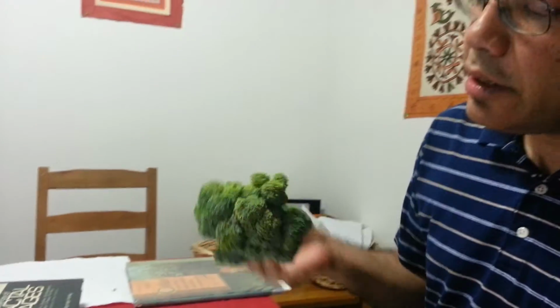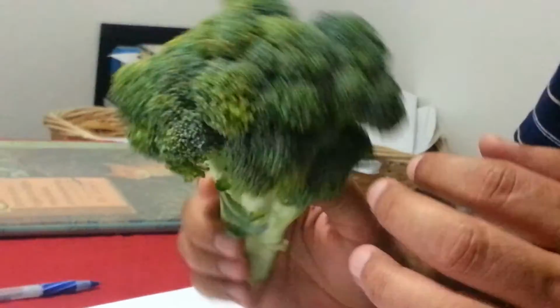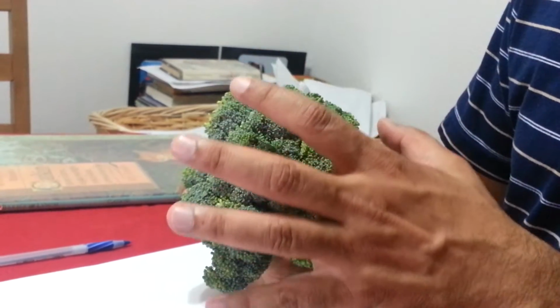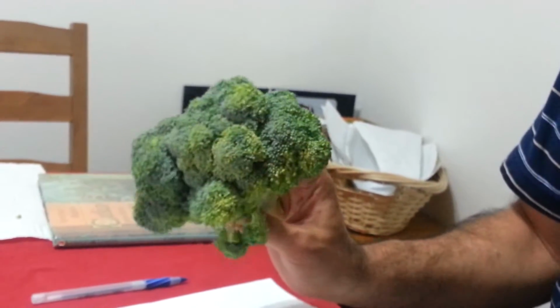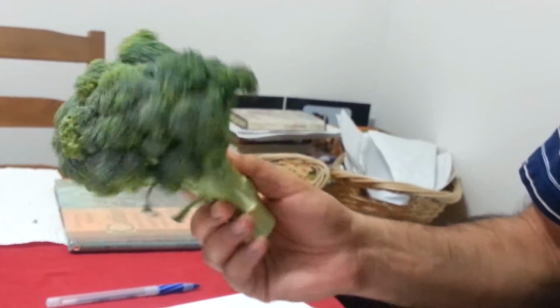Intuitively, a fractal image or object is self-similar. So if you take a small part of it and magnify, then it should resemble the whole. For example, look at this broccoli here. If you were to take a small piece of broccoli and if you were to magnify that, then it will resemble the entire broccoli. So it's a fractal object.